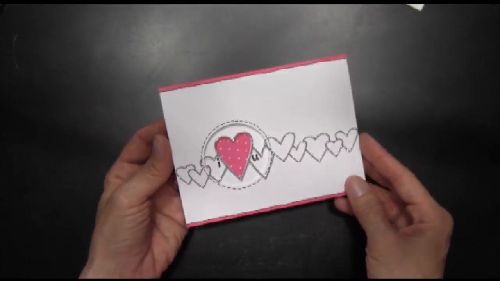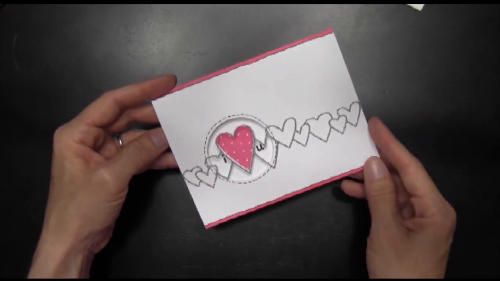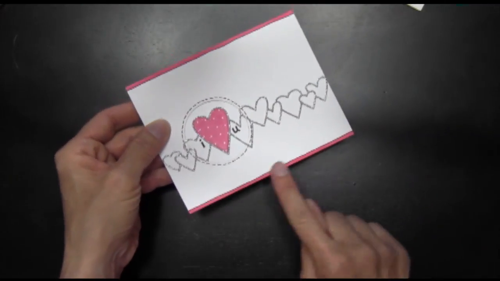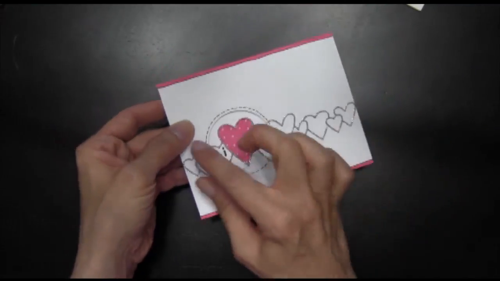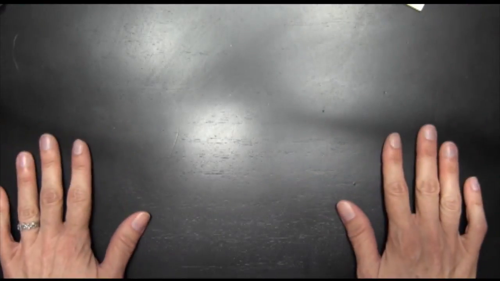With this one, I have the I and the U sort of balancing on each side of the heart. And then I have the top and also the bottom so that it balances out the card because I've got something in the middle. So anyway, that's about balancing.